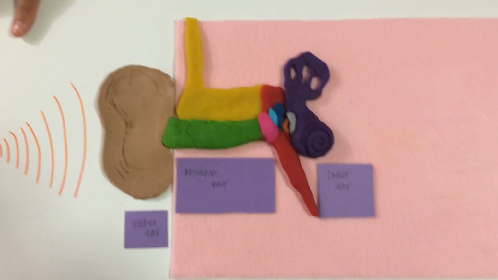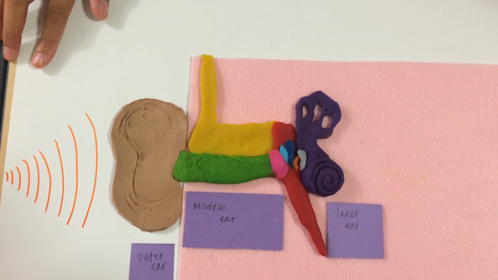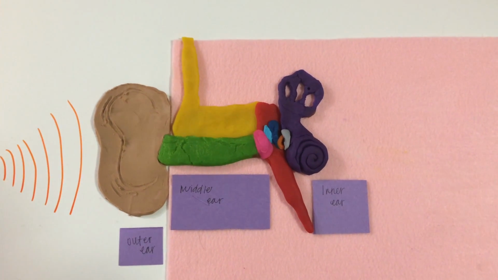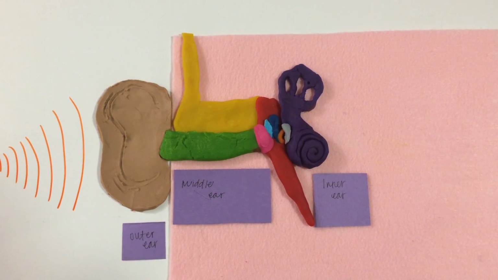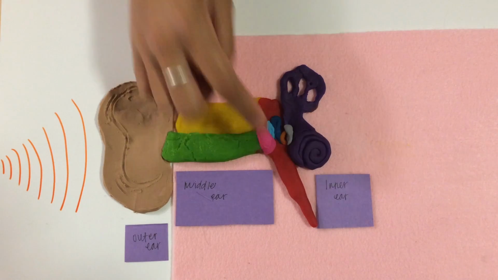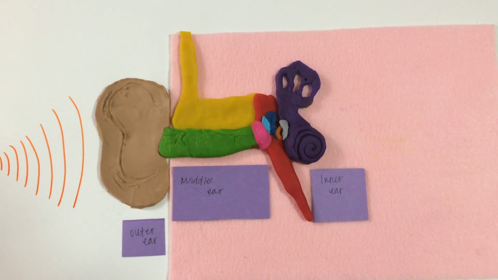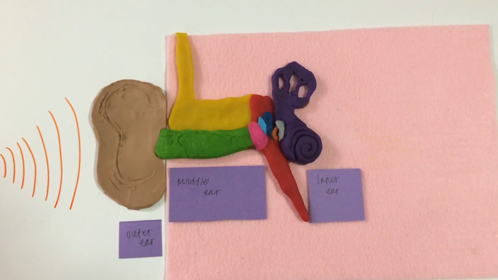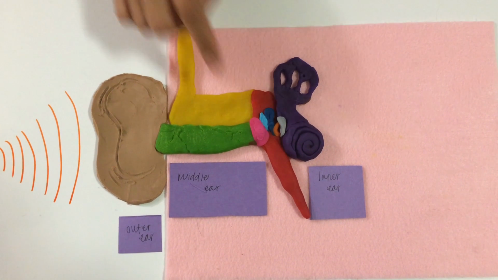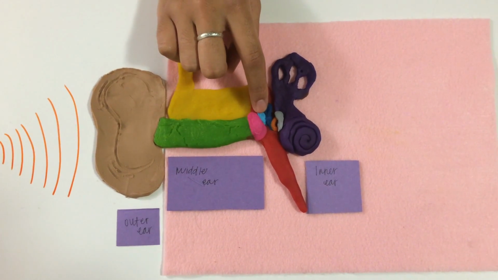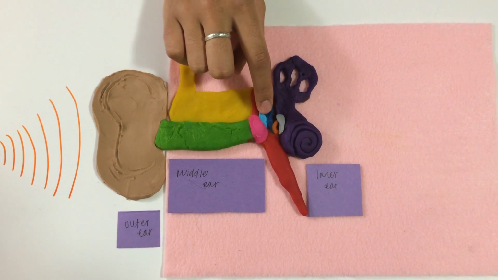At the start of this process, sound waves enter into the ear through the external acoustic meatus and travel down the auditory canal, where they come in contact with the tympanic membrane, also known as the eardrum. The tympanic membrane vibrates, and vibration is transferred to the bony ossicles. The bony ossicles are the malleus, the incus, and the stapes.